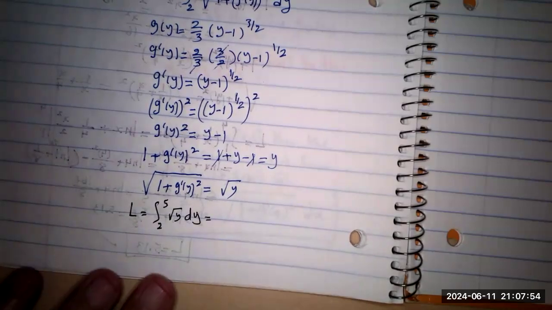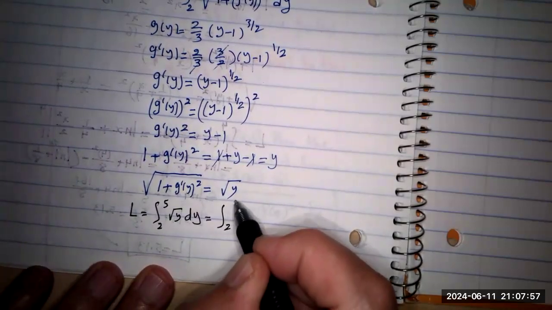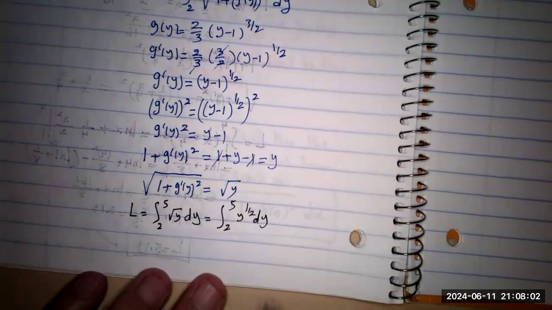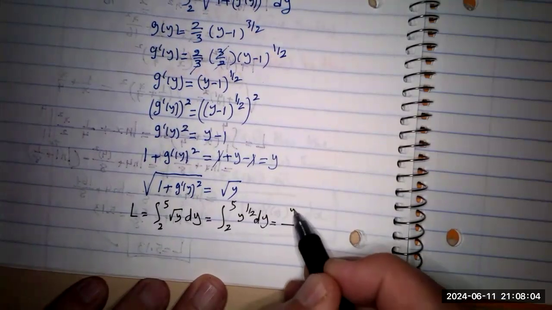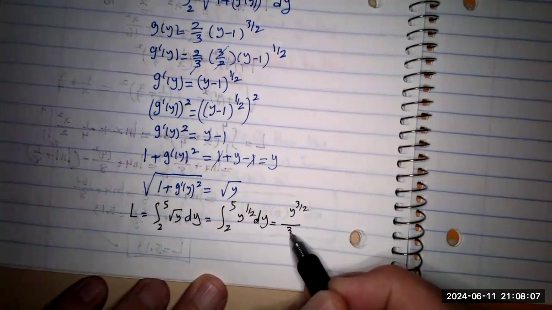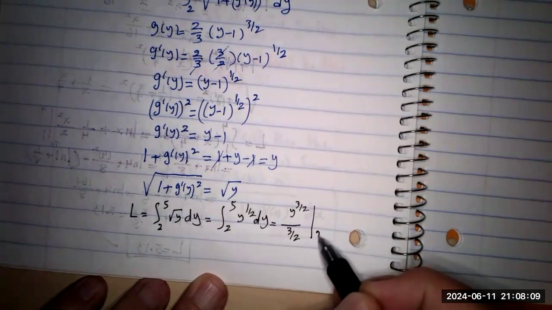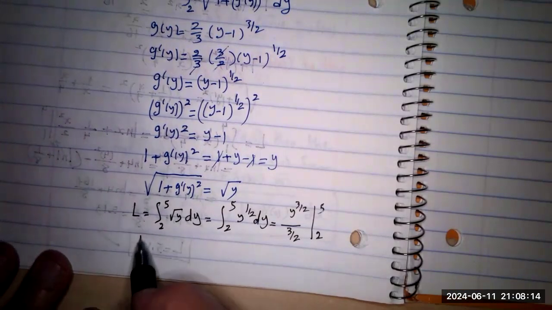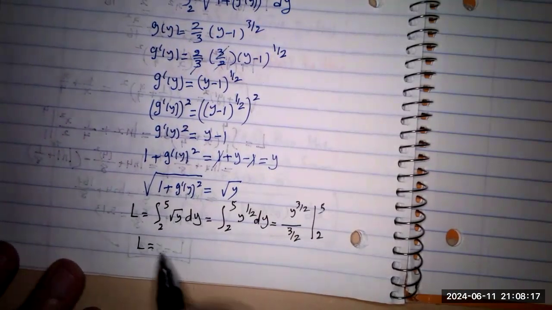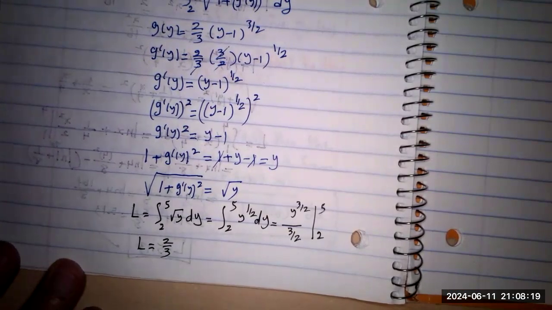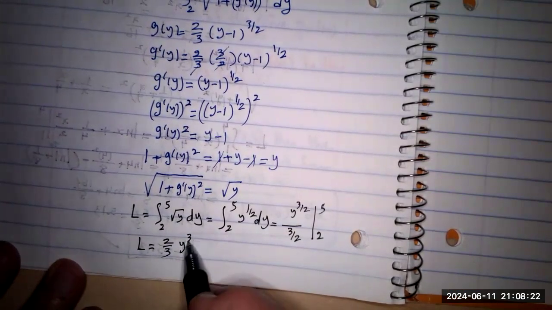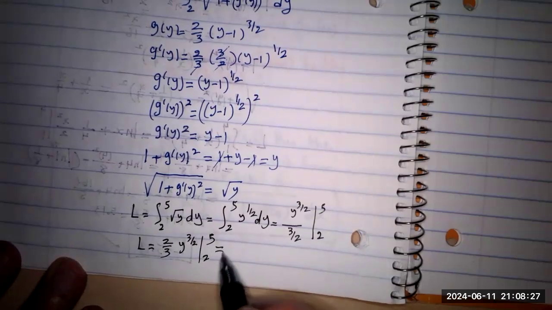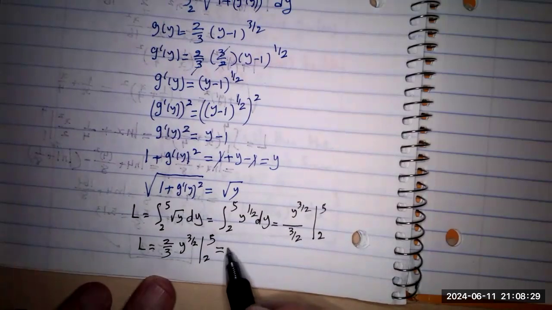It's easy to integrate. So it's the integral from 2 to 5 of y to the half dy. You integrate y to the half, that gives y to the 3 halves over 3 halves, no constant c, but you're going from 2 to 5. You change the 3 halves, so L would be 2/3 of y to the 3 halves, going from 2 to 5. You need to use your calculator, of course. So that gives you 2/3.